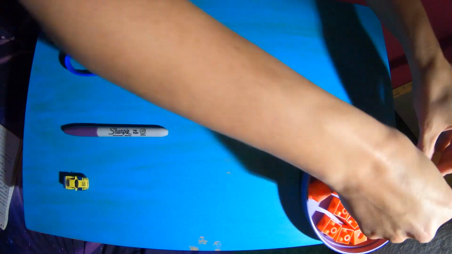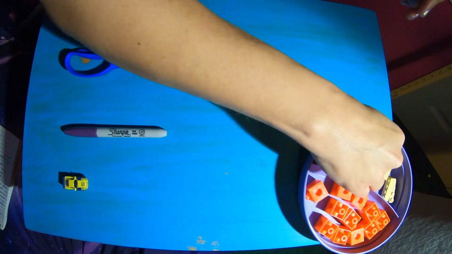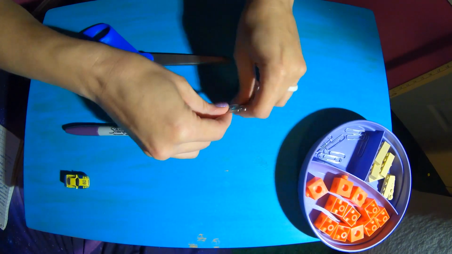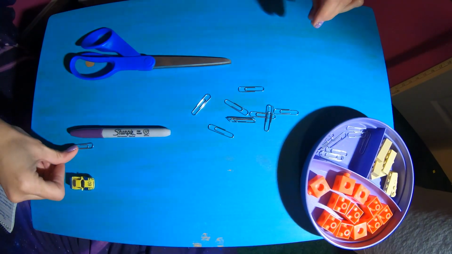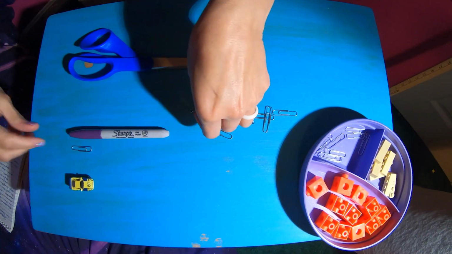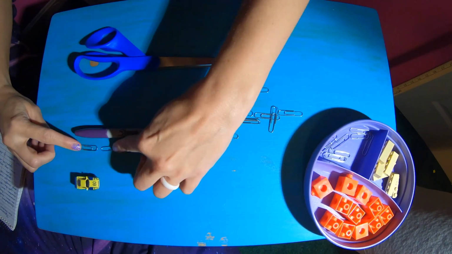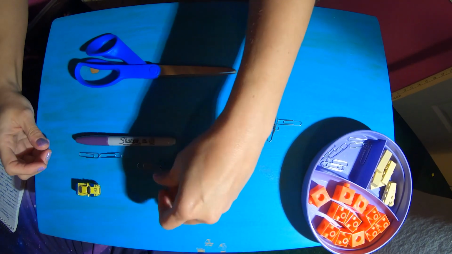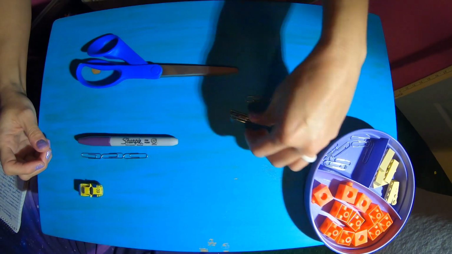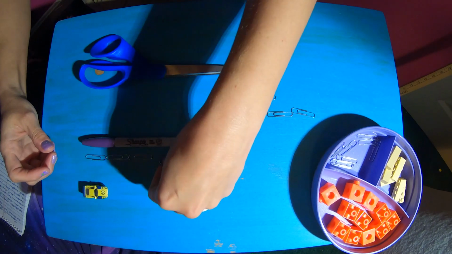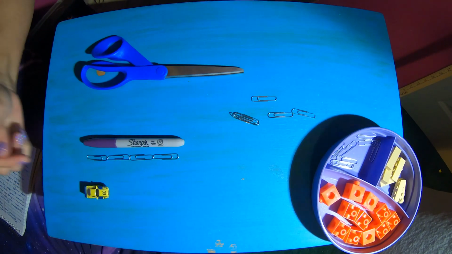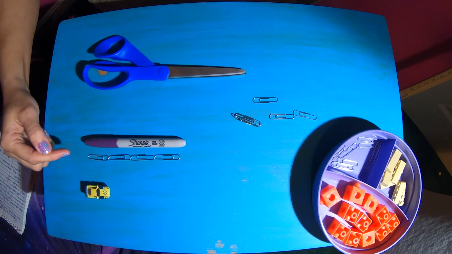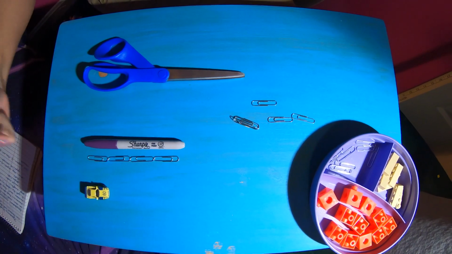I can use the same strategy using lots of different non-standard measurements. Paper clips. If I measure my marker with the paper clips, I'm going to use the same strategy. I'm going to start at the very end of the marker. I'm going to make sure that my paper clips are touching. They're not overlapping and there are no gaps. Using my non-standard unit of measure, I can say that my Sharpie is 4 paper clips long.